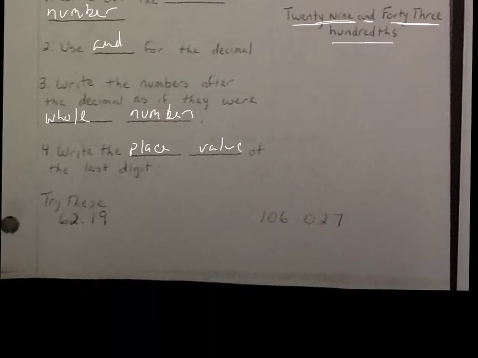Alright, go ahead and give these a shot and see if you can do that really quick. Alright, so if we write this first one, we write the whole number first. So we got 62. There's our decimal next, so that's going to be "and." Okay, and then we write our number after the decimal, that's 19. And then it ends in the hundredths place, so 19 hundredths.